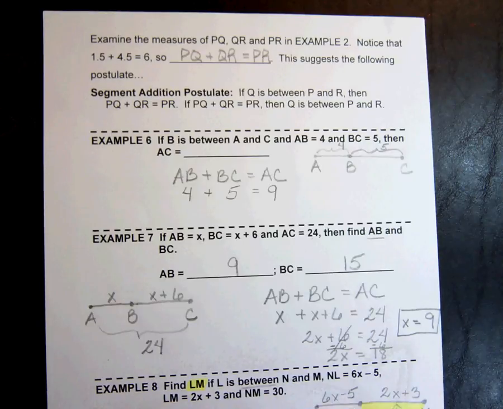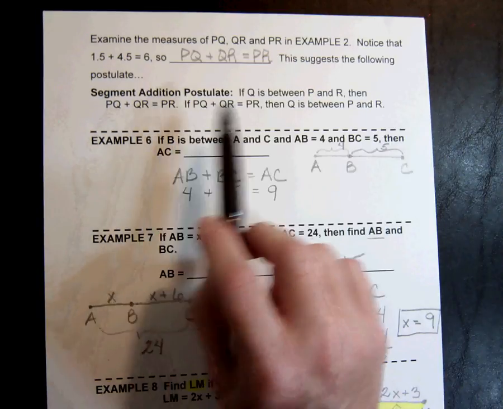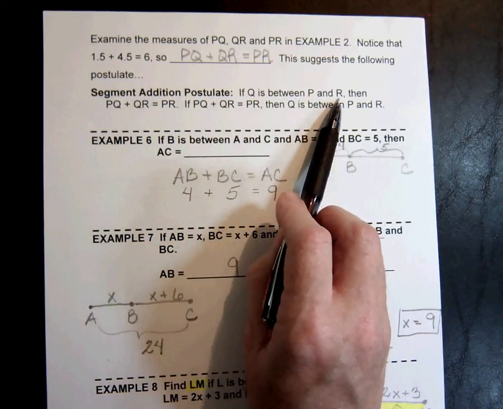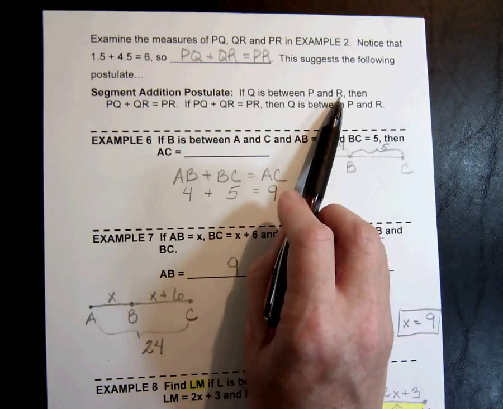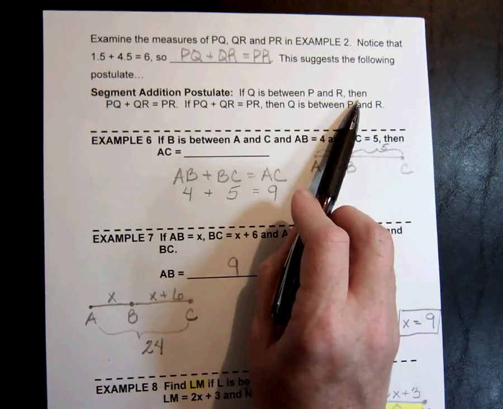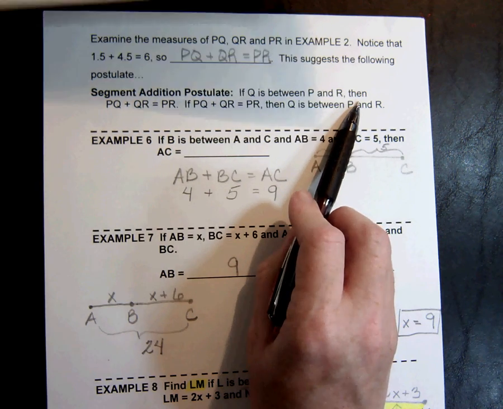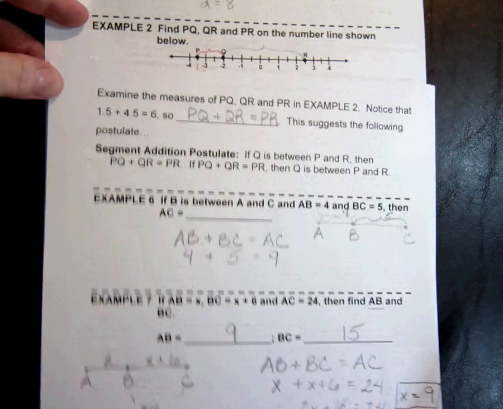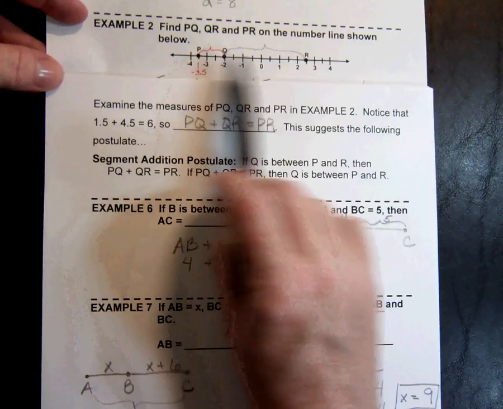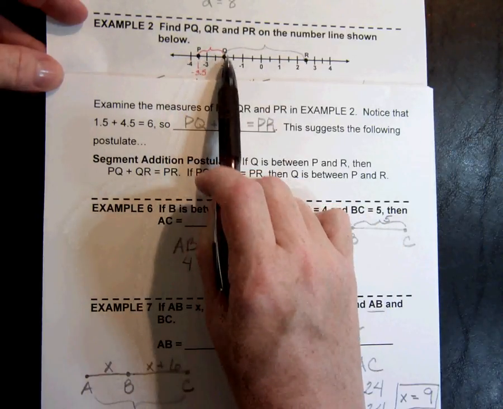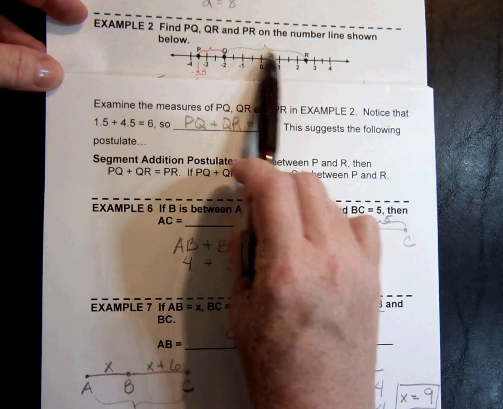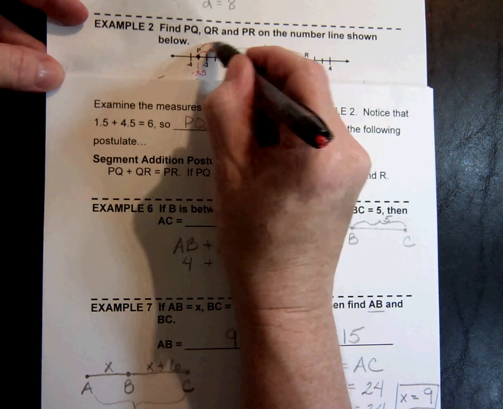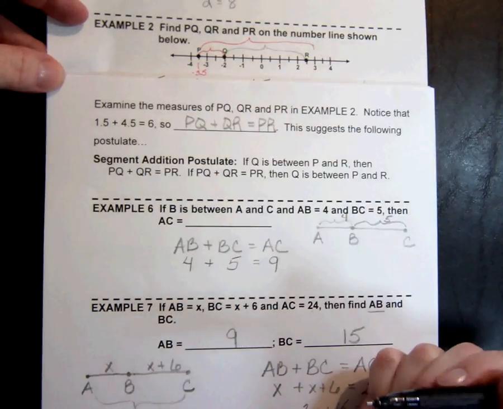Examine the measures of PQ, QR, and PR, and this suggests the following postulate. The segment addition, if Q is between P and R, so that if you can draw a picture to put it between them, like there was in example 2. Go back and look at that. Let me bring this down. In this example, right here, the Q's in between P and R. So that means if I add P and Q plus the Q and the R, I'm going to get PR. You'll have the whole thing.